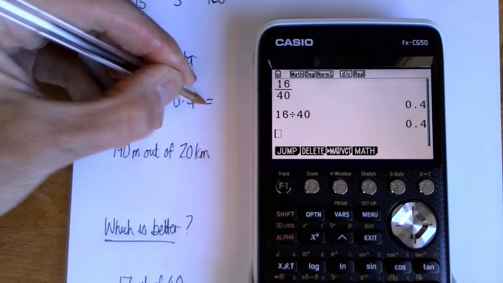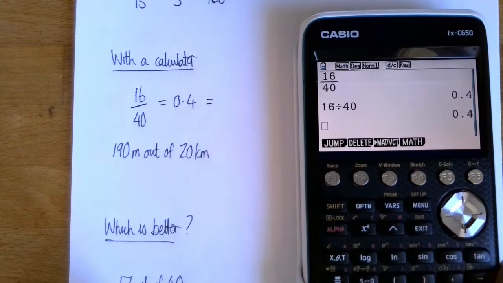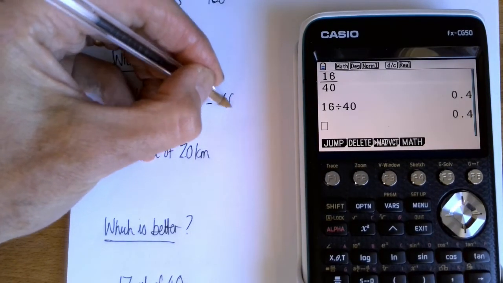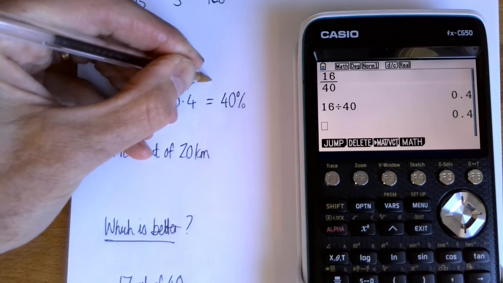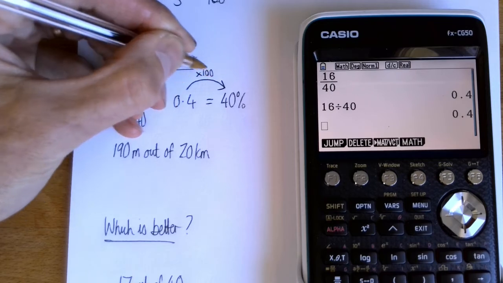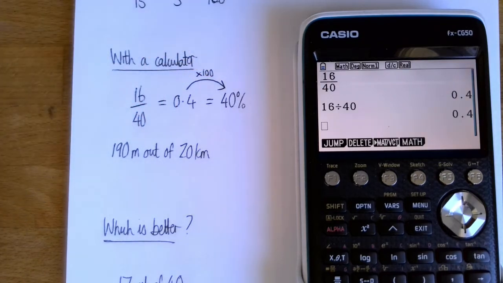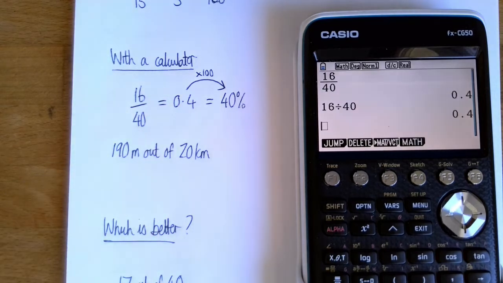And I just need to remember, what is that the decimal equivalent of? Well, it's not the decimal equivalent of 4%, is it? It's 40%. And if you're unclear about that, well, I'll take you right back to the beginning of the work we did on percentages. To change a decimal into a percentage, you multiply it by 100. We were actually going the other way to work out the decimal equivalent, but there we go.